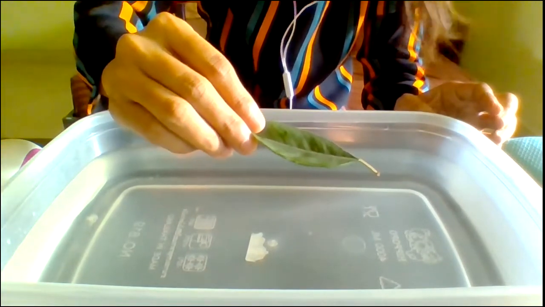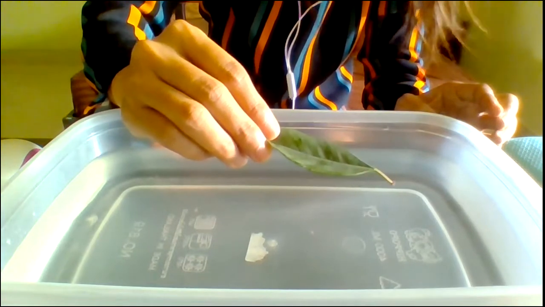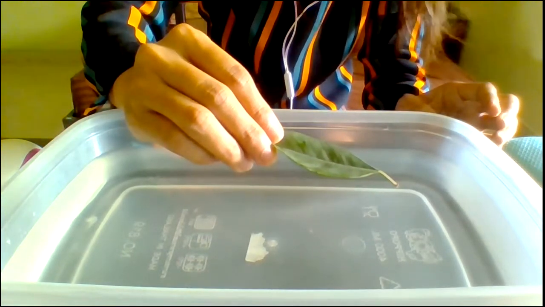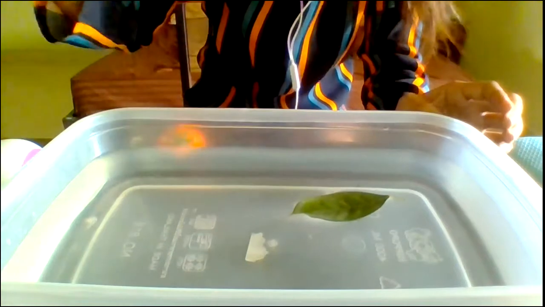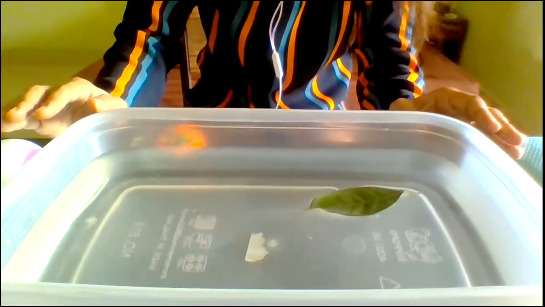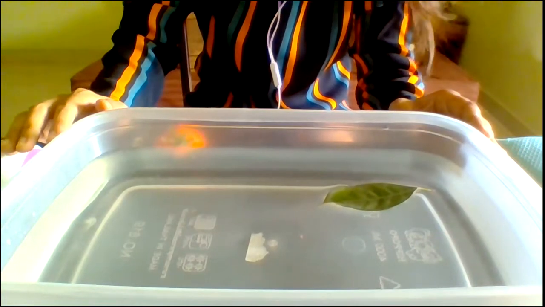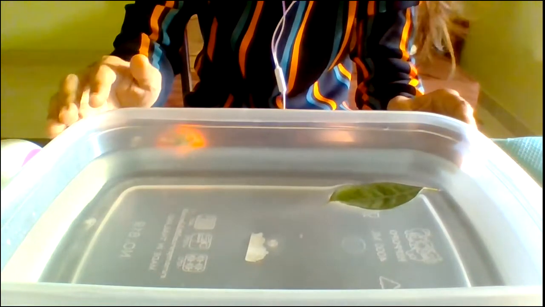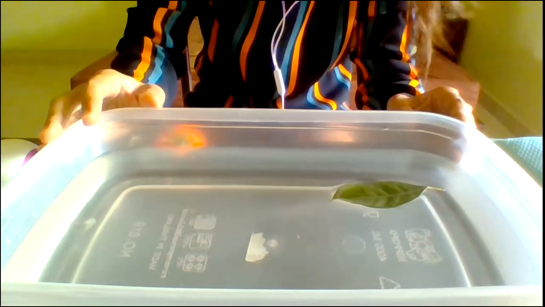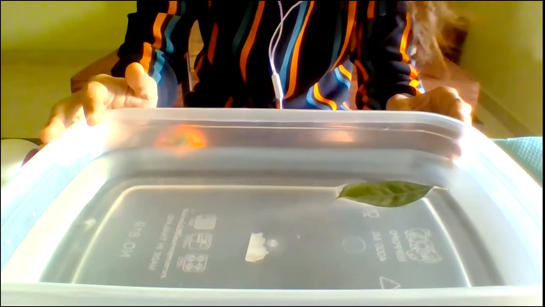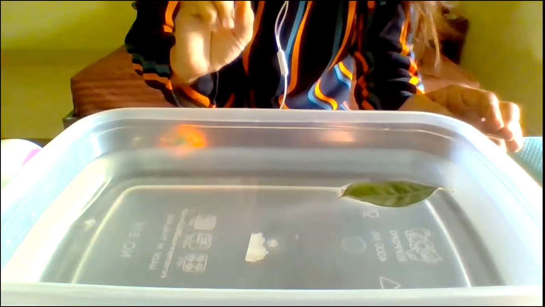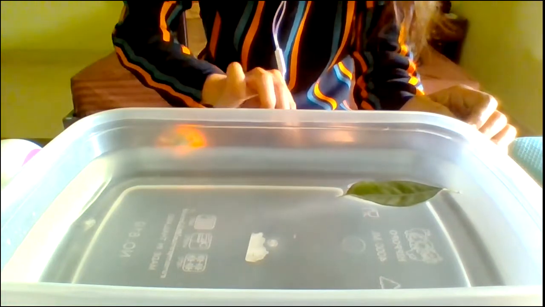Lid. Okay, look at carefully, students. 1, 2, 3. Okay, what happened to the leaf, students? Float. Very good. Everybody say, leaf, float in the water. Let's proceed to the next thing I have here.